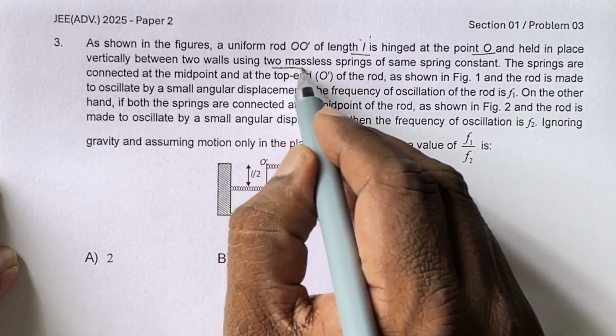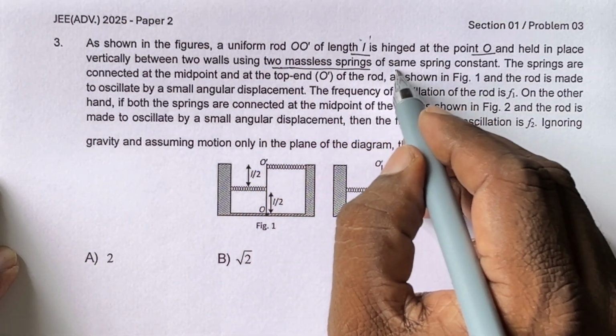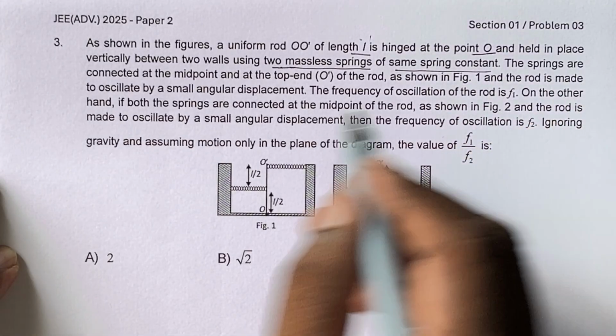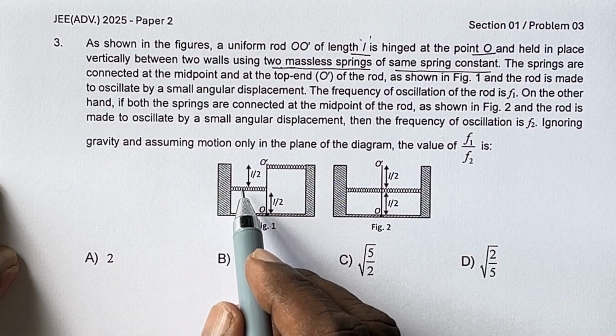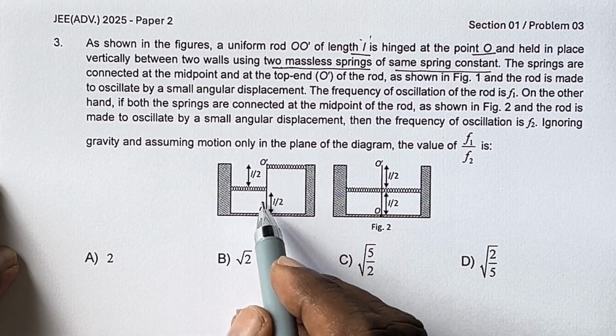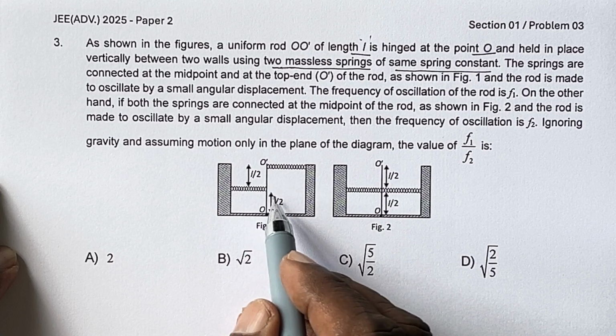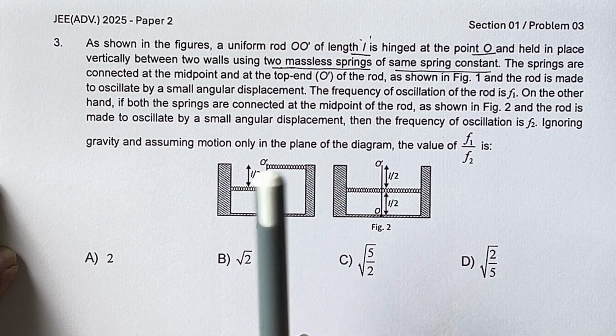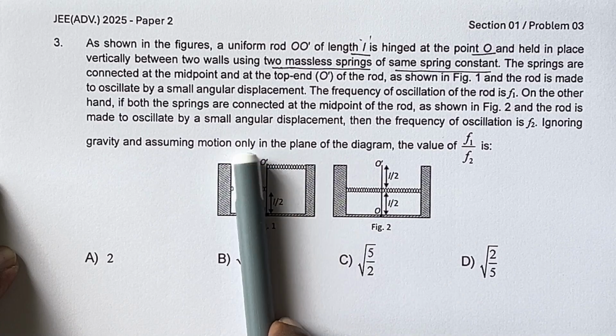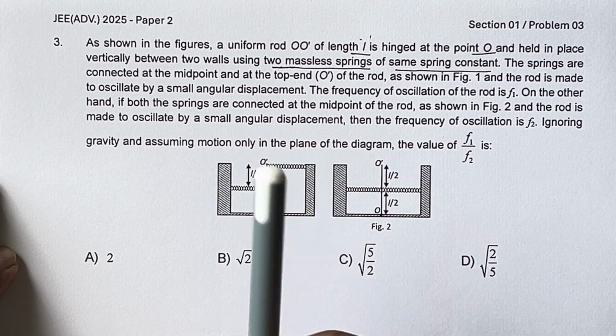springs having the same spring constant. The springs are connected at the mid and the top end of the rod as shown in figure 1, and the rod is made to oscillate by a small angular displacement. Then the frequency of oscillation of the rod is F1.